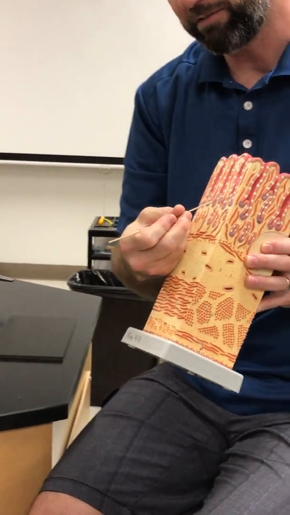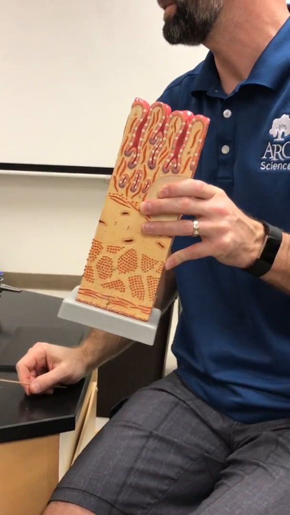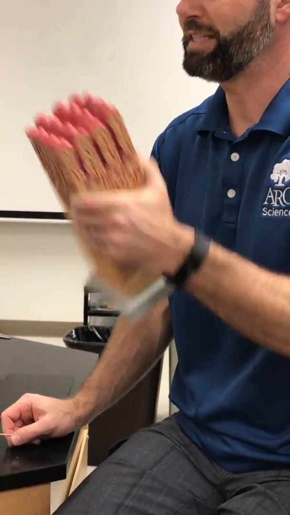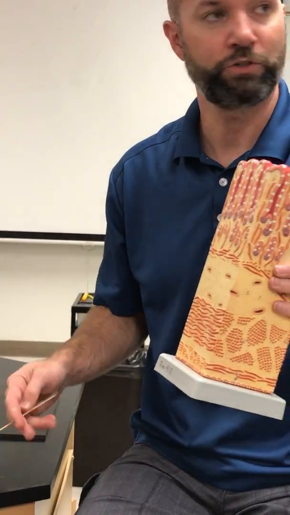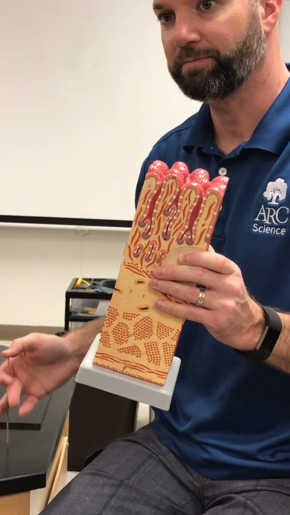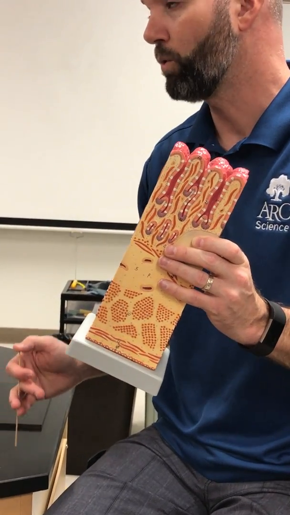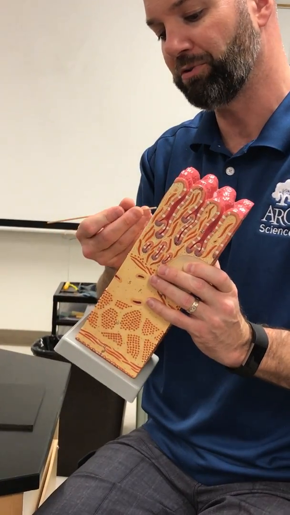How about the cells at the very bottom? Chief cells? That's the wrong organ. It's a small intestine. No chief cells. No parietal, that's all stomach. Paneth cells or enteroendocrine cells. Both are found at the bottom.